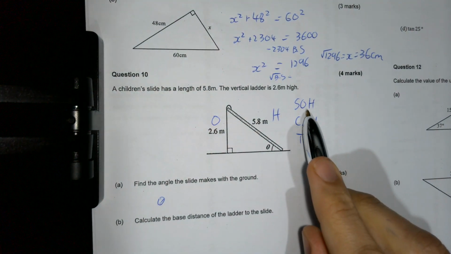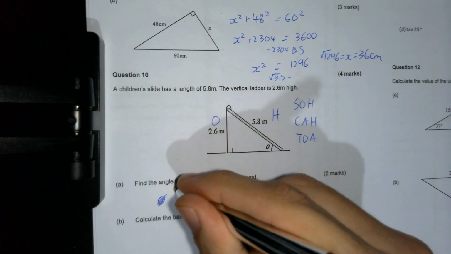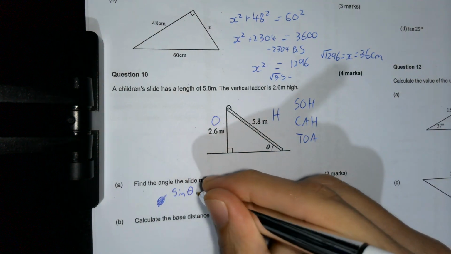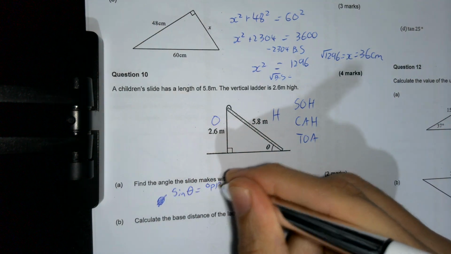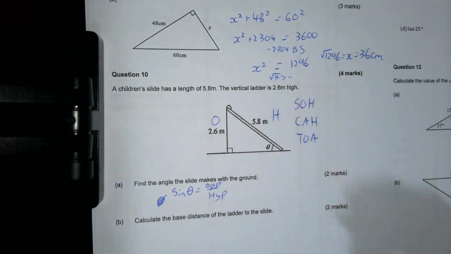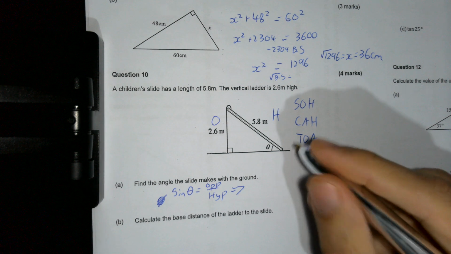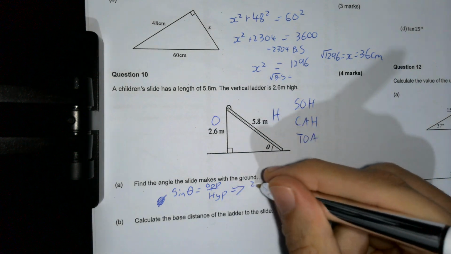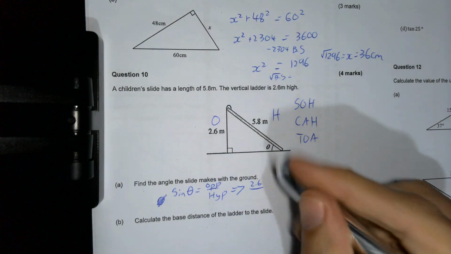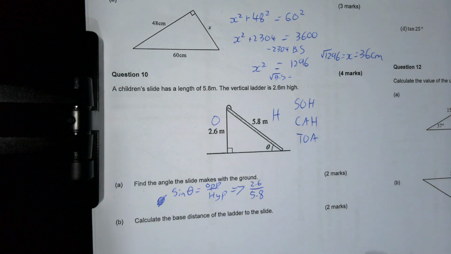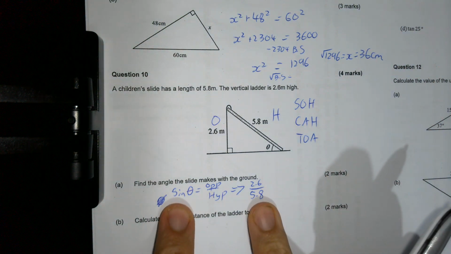It is that top one. Sine is opposite over hypotenuse. So, sine theta equals opposite over hypotenuse. More specifically, it equals opposite 2.6 over hypotenuse 5.8. So I've got sine theta equals 2.6 over 5.8.